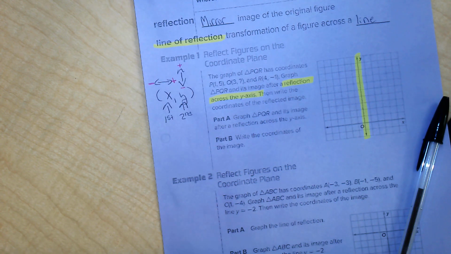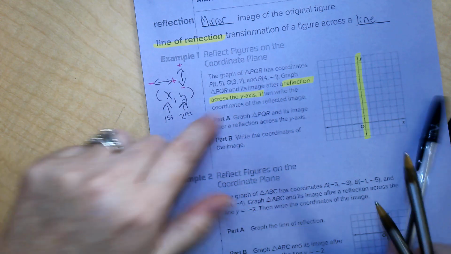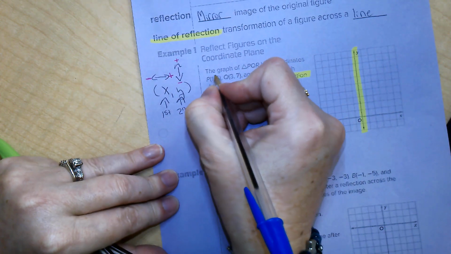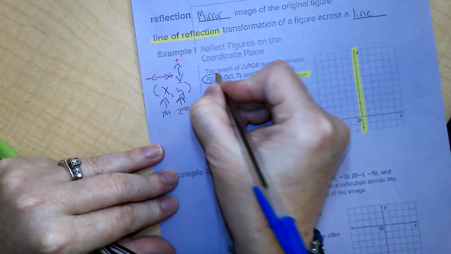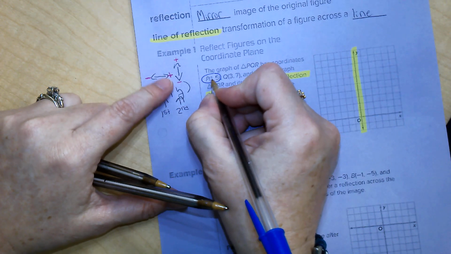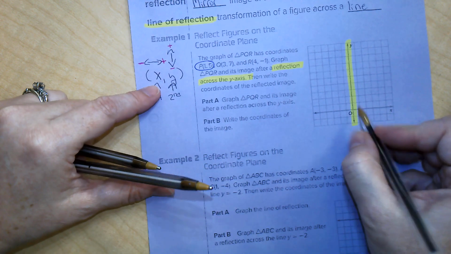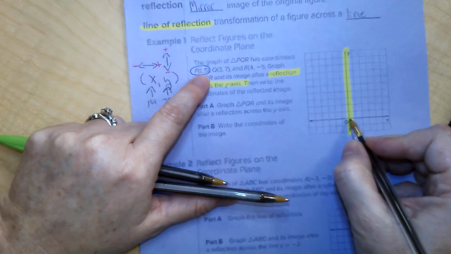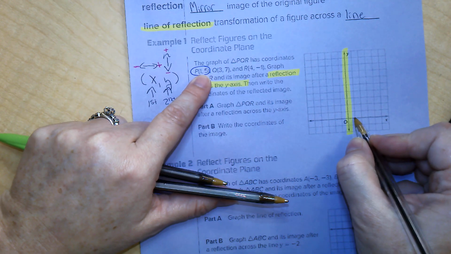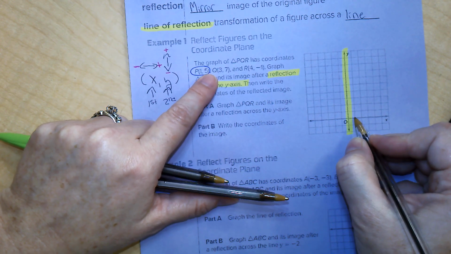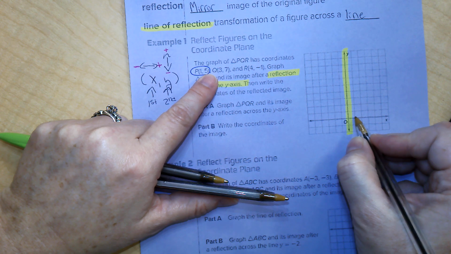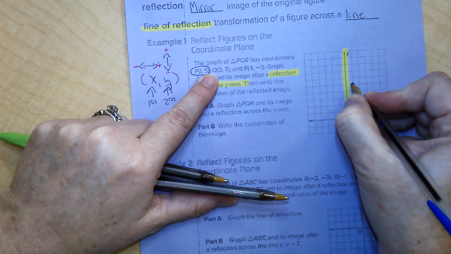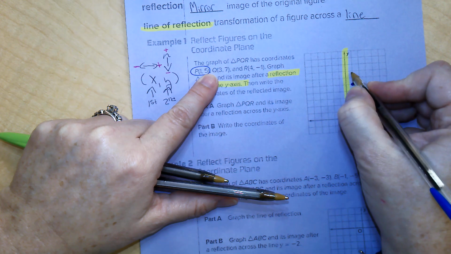So let's graph triangle PQR. P is at 1, 5. It's positive, so we're going to go to the right. We always start at our origin. It is a positive 1, so I'm going to go to the right 1. I'm going to pause. My y is 5, so I'm going to go up 5: 1, 2, 3, 4, 5. That is where I place my dot for P.